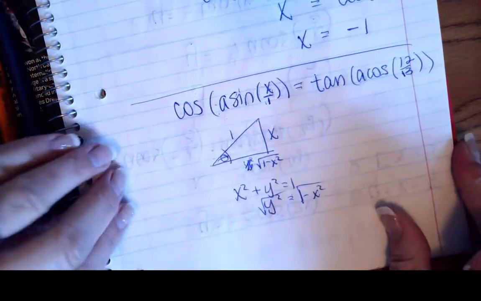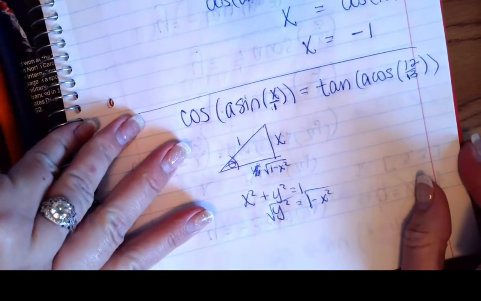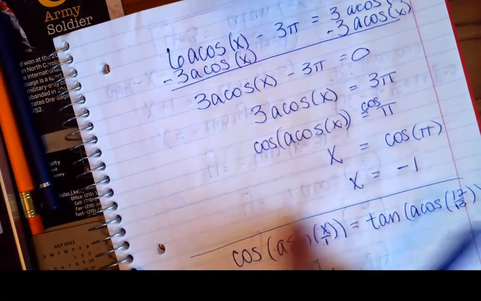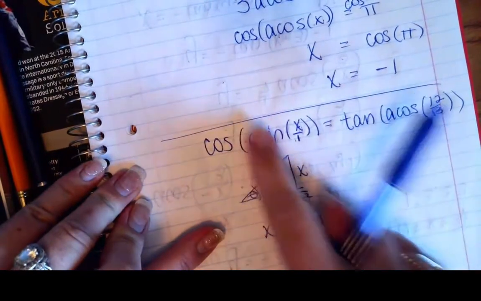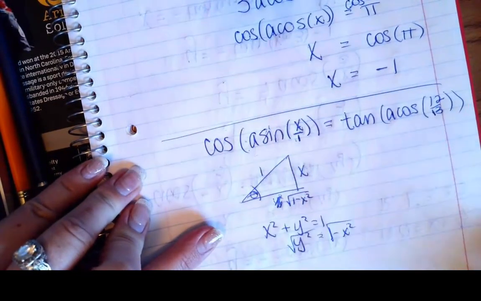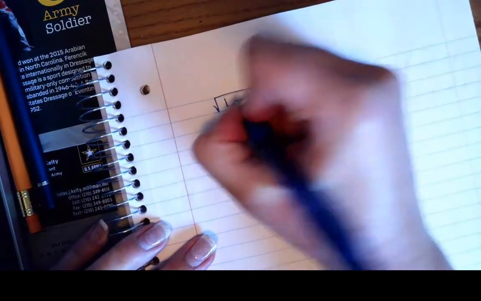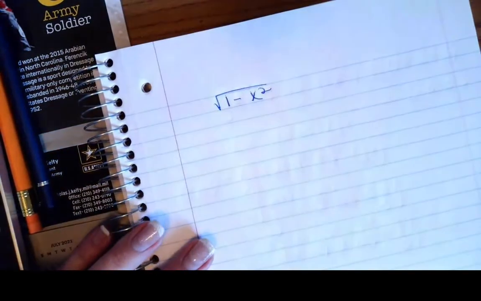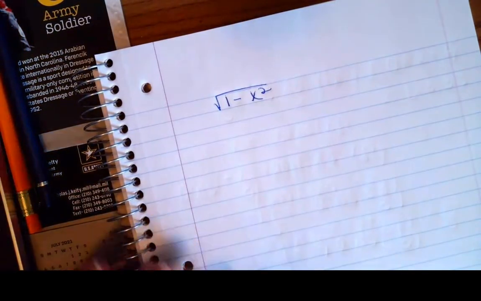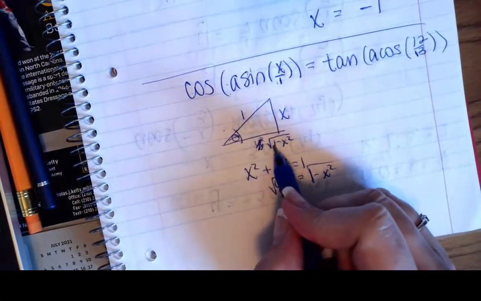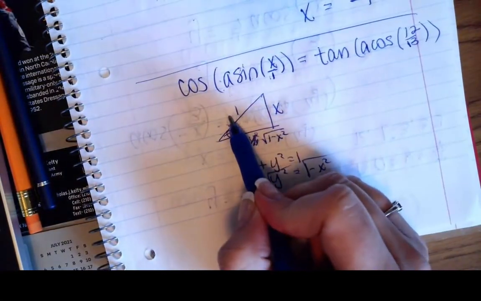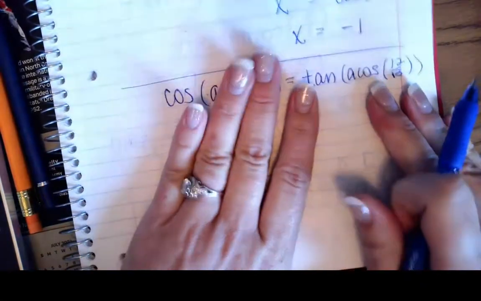So the cosine, this entire side right here, is going to become adjacent over hypotenuse, which is the square root of 1 minus x squared over 1. Well, I'm not going to write the over 1. So my left side turned into that. Now let's do the right side.